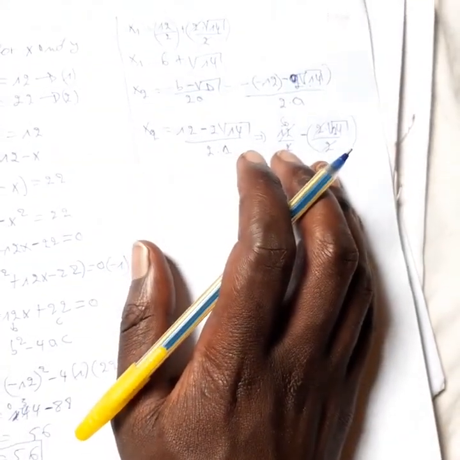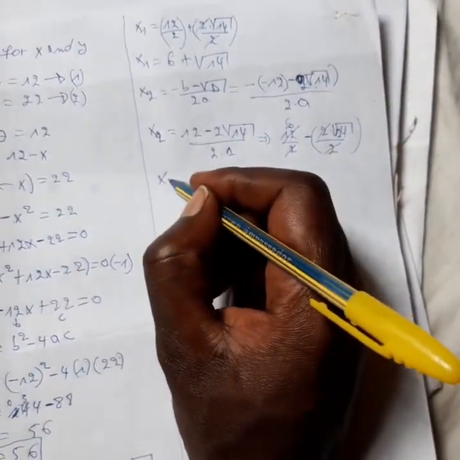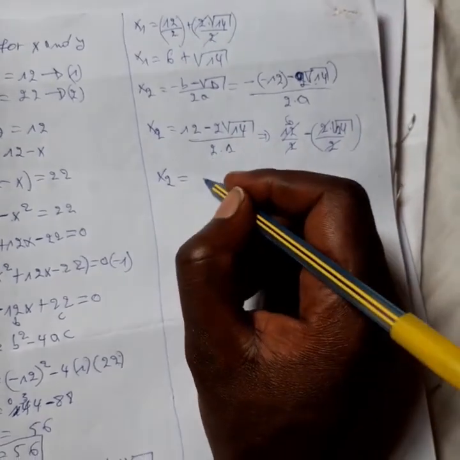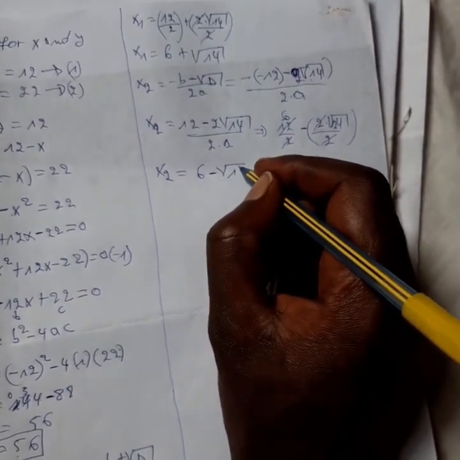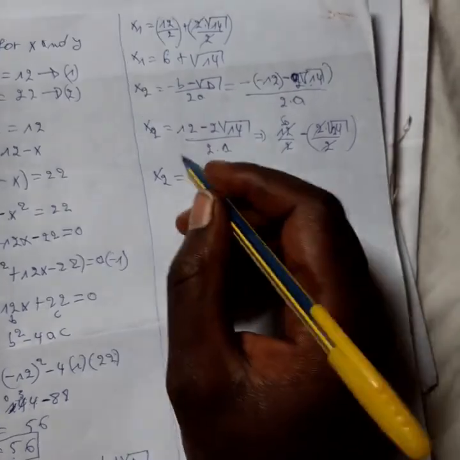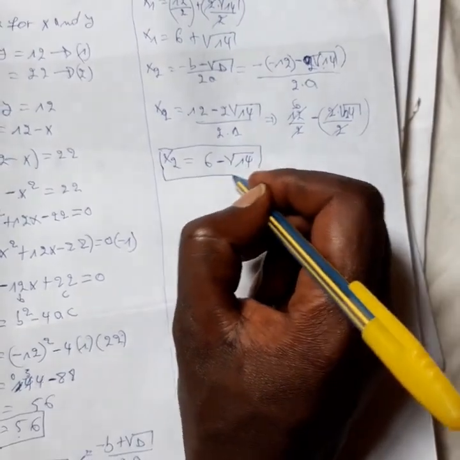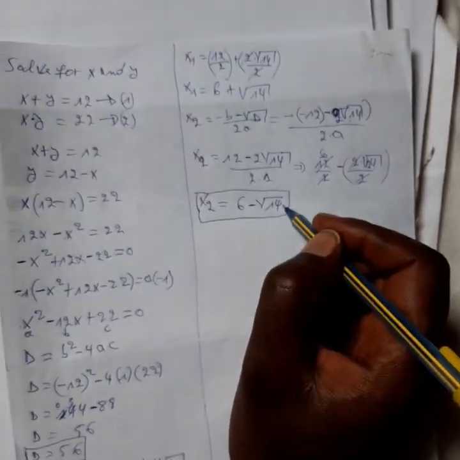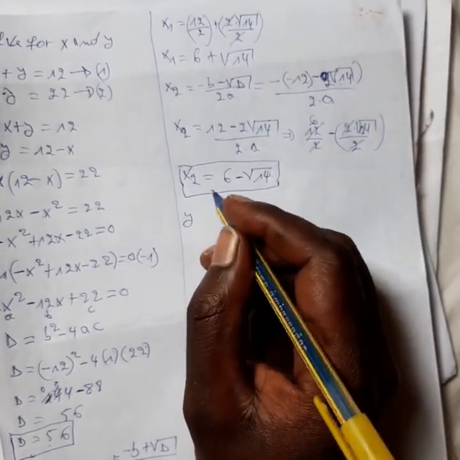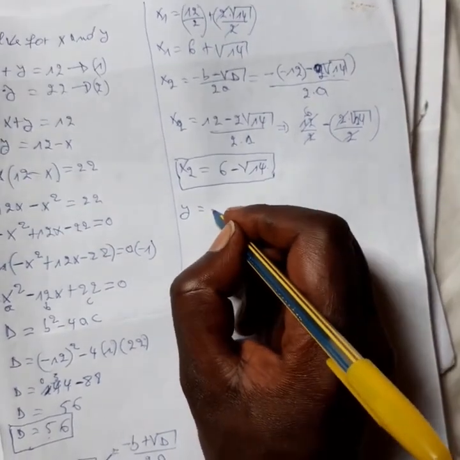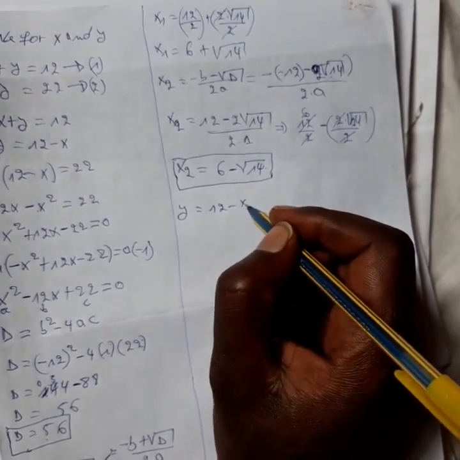Then x2 will be equal to 6 minus square root of 14. This is the value of x2. Then we have y, which is equal to 12 minus x.